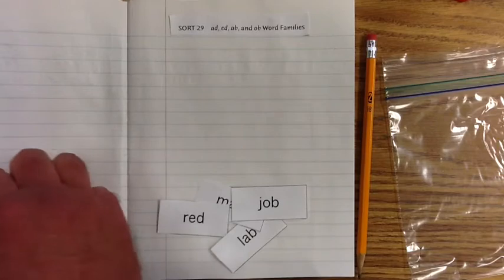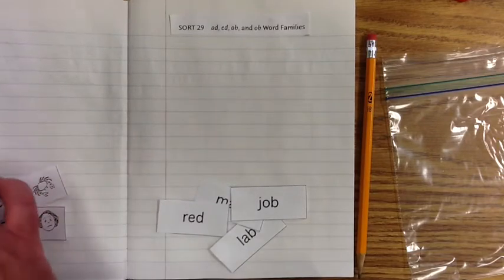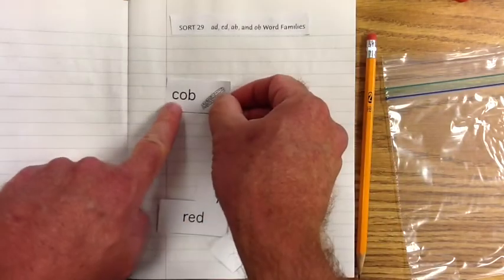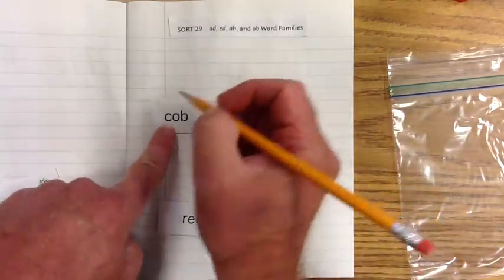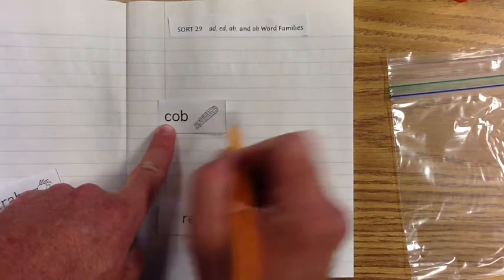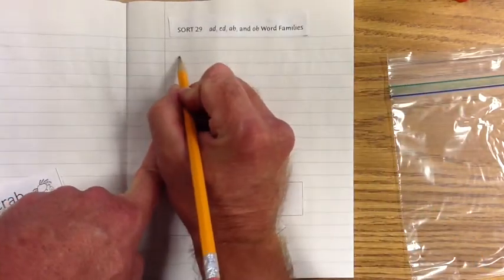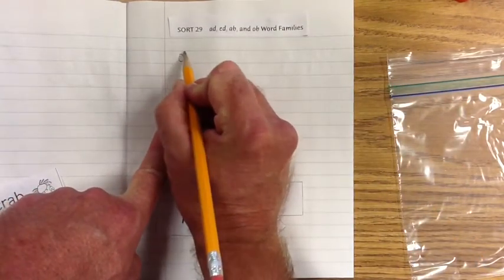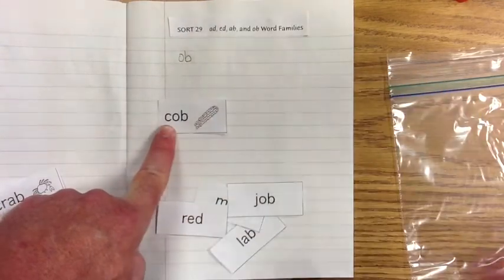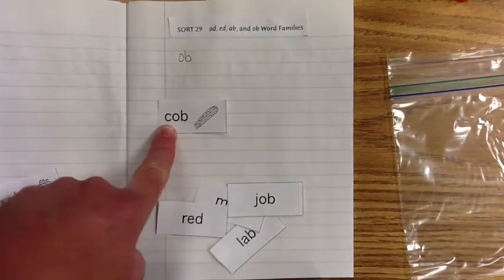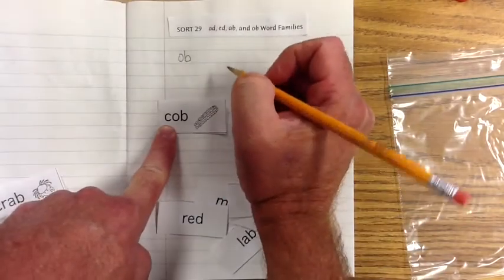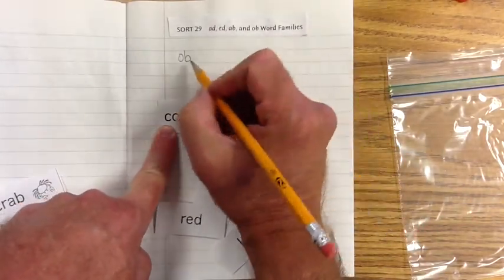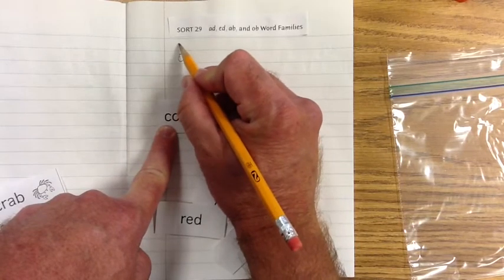All right, let's take a look at this week's exemplars. Let's take a look at our first one. First one is cob. The word is cob, but the exemplar is actually going to be the OB. And when we say cob, we can quickly pick out that this is going to be a short sound.